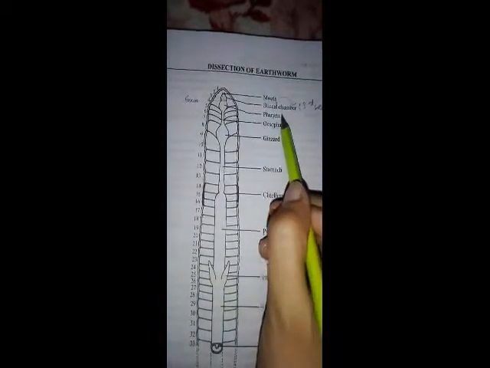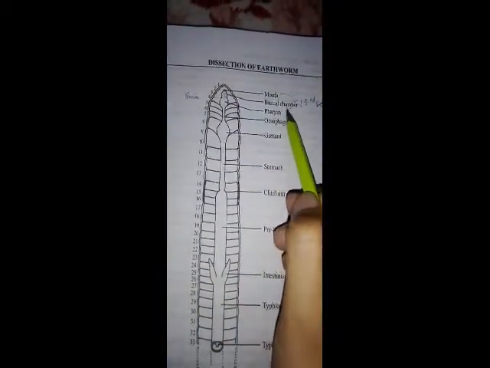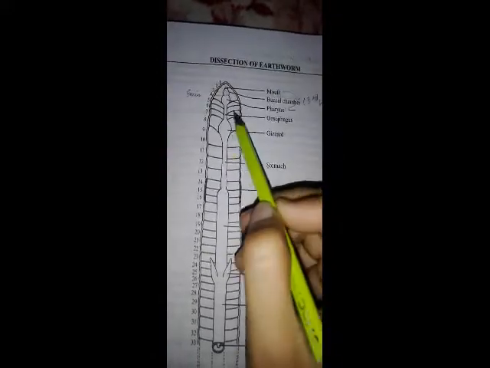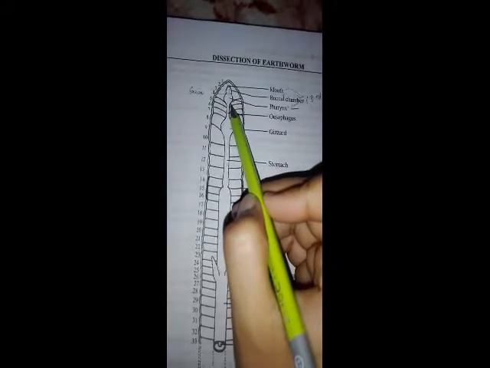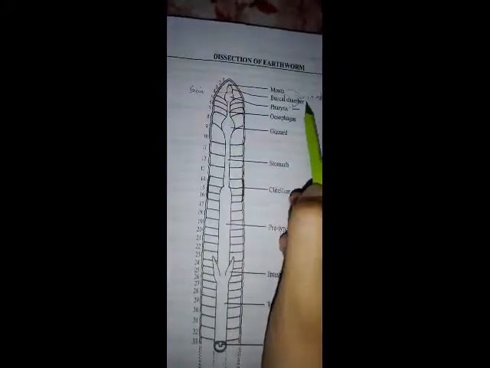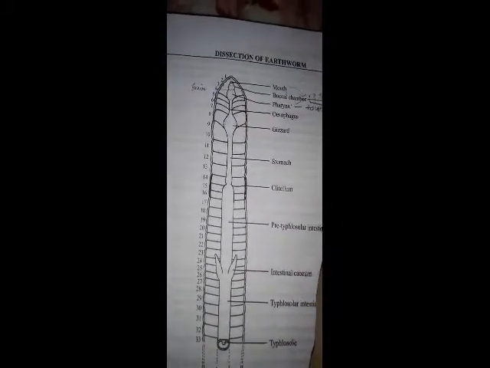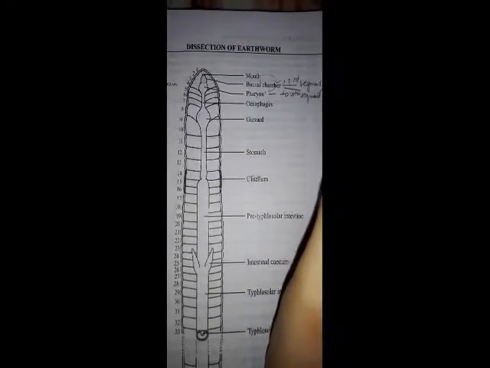The third one is the pharynx. The buccal chamber leads into a stout, swollen, pear-shaped, thick muscular organ known as the pharynx. It extends from the middle of the third segment to the fourth segment. It is externally marked off from the buccal chamber by a dorsal transverse groove where the brain lies. So we can say that the brain lies in the third segment.